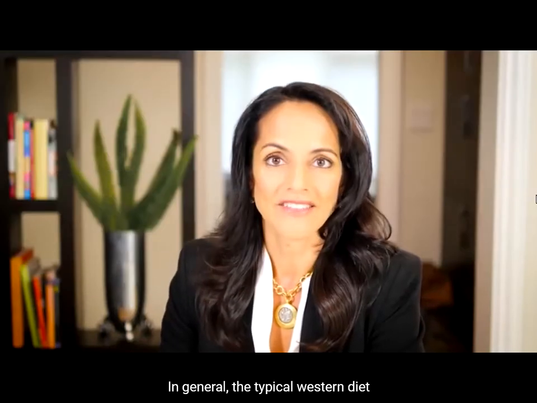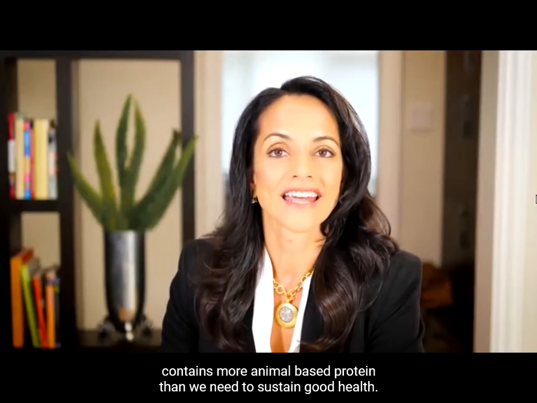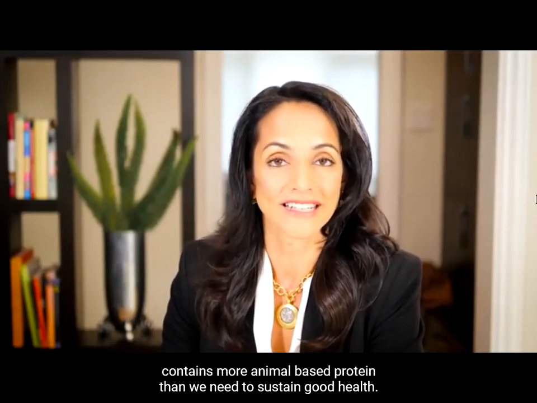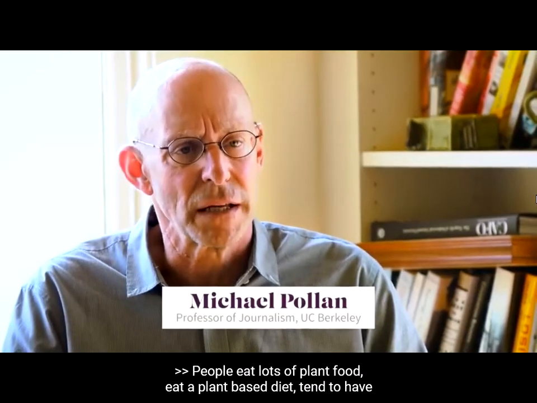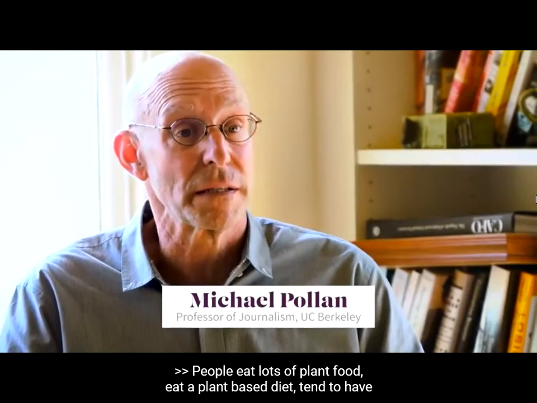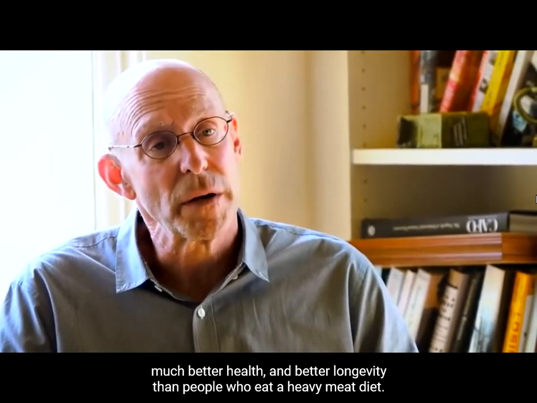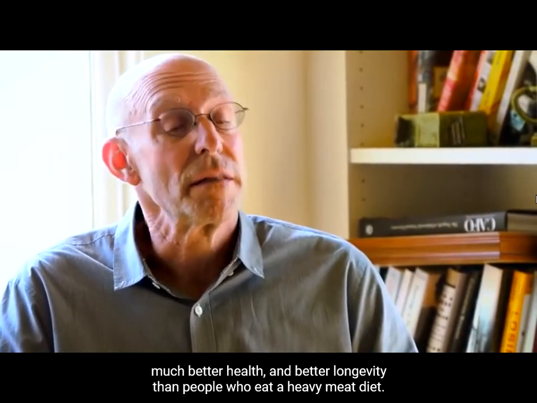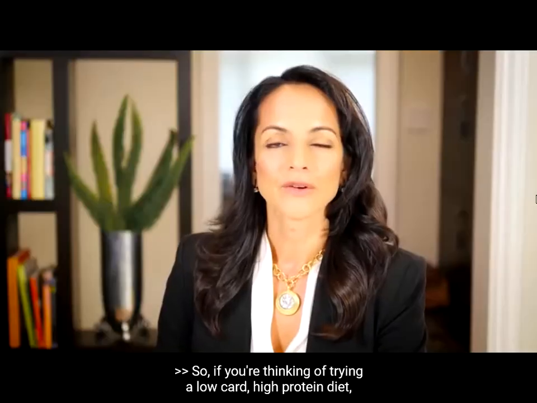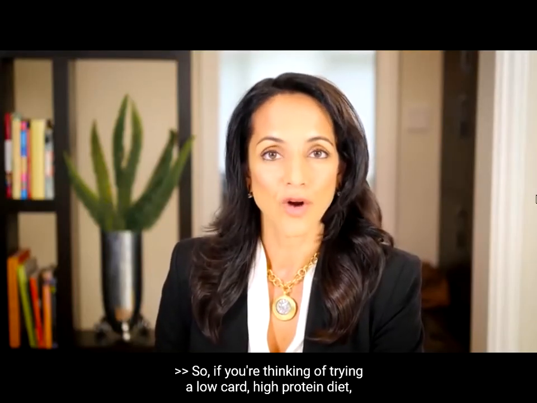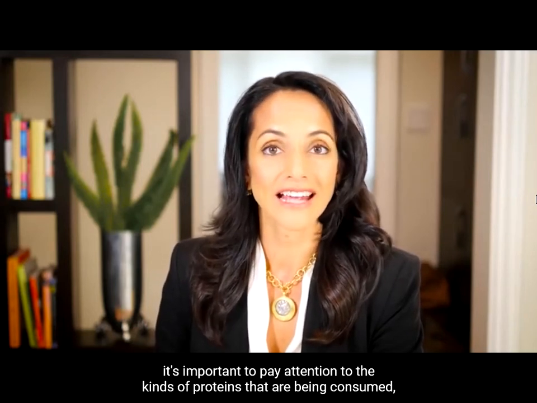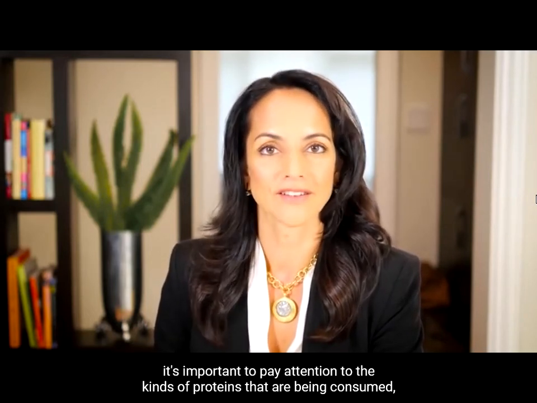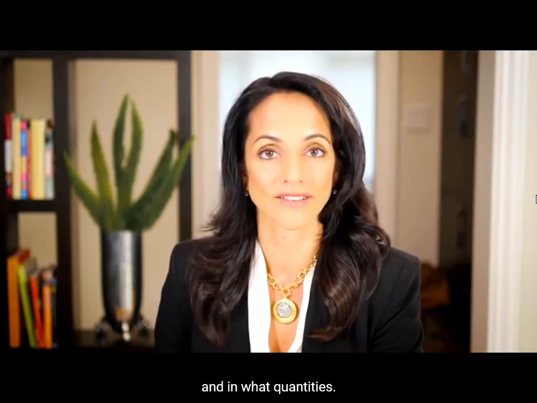In general, the typical Western diet contains more animal-based protein than we need to sustain good health. People who eat lots of plant foods, plant-based diets, tend to have much better health and better longevity than people who eat a heavy meat diet. So if you're thinking of trying a low-carb, high-protein diet, it's important to pay attention to the kinds of proteins that are being consumed and in what quantities.